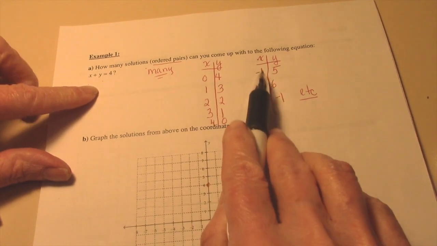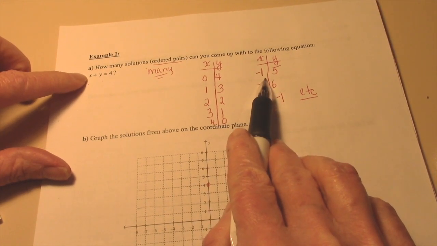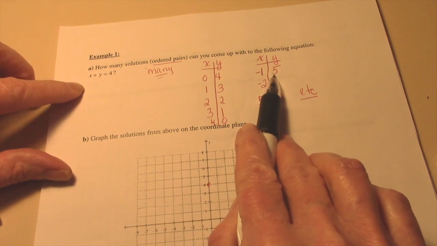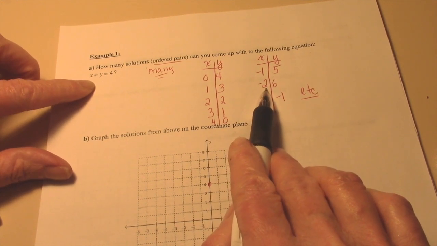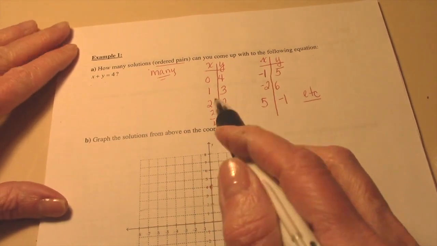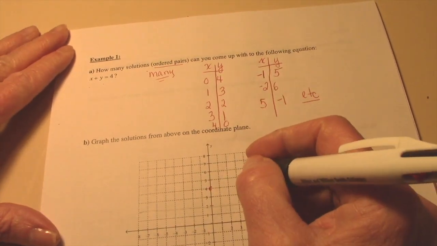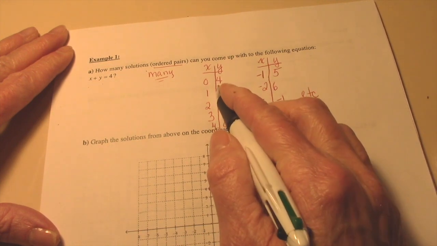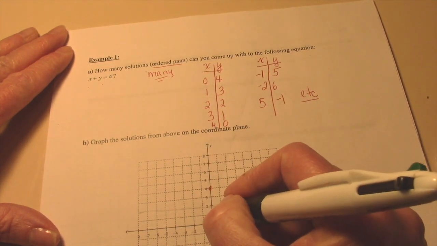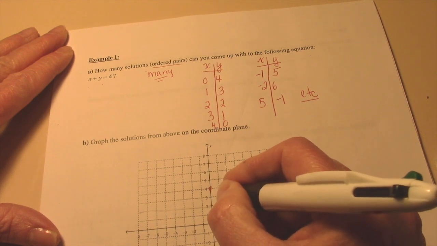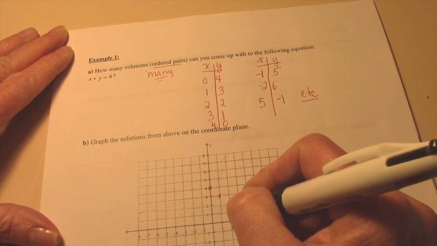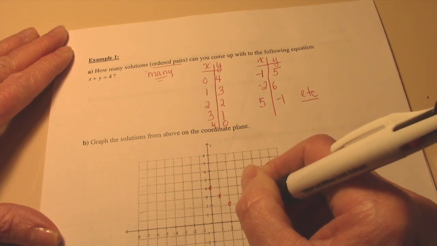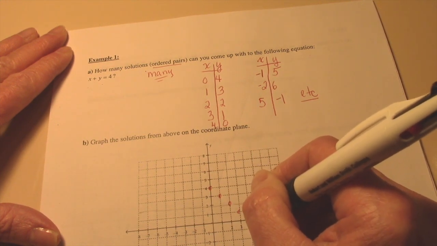Those are positive ones. Now let's try some negatives. If I had a negative 1 there, y would have to be 5. If I had a negative 2 there, y would have to be 6, and so on and so on. So now we can just graph some. 0, 4 is the first one. 1, 3: over 1, up 1, 2, 3. Over 2, up 2. Over 3, up 1, and so on and so on.